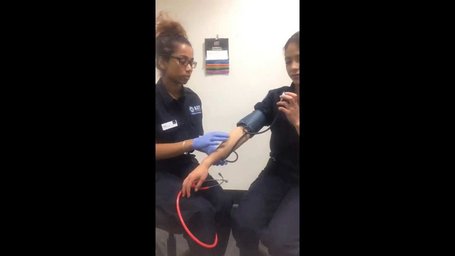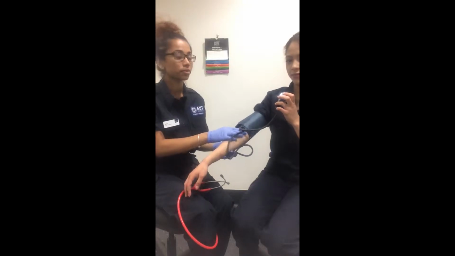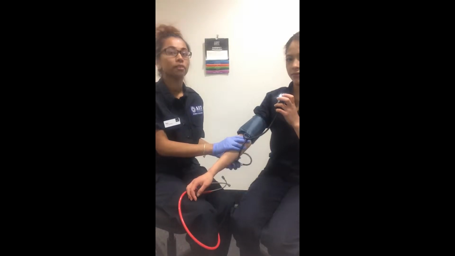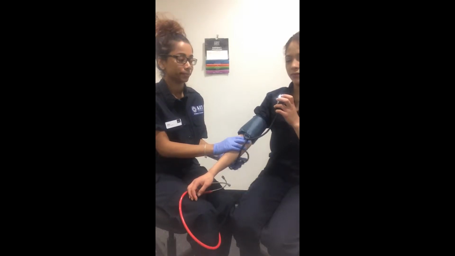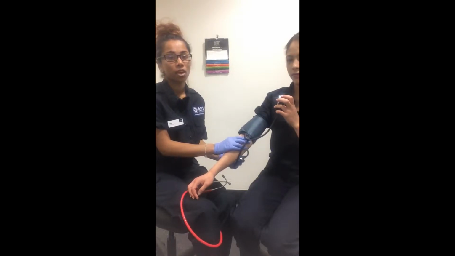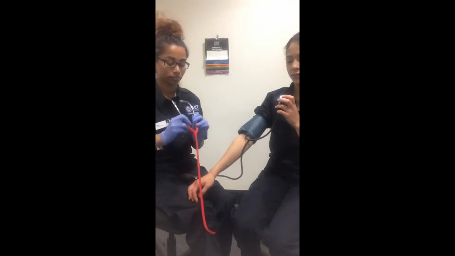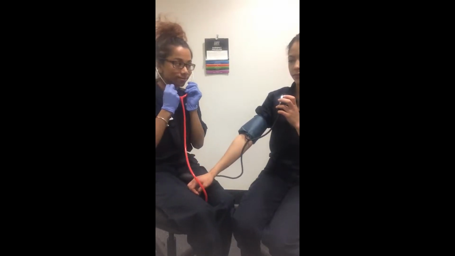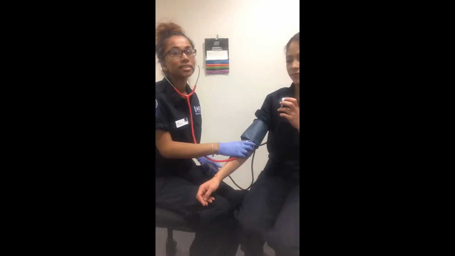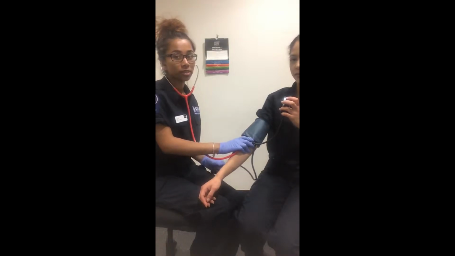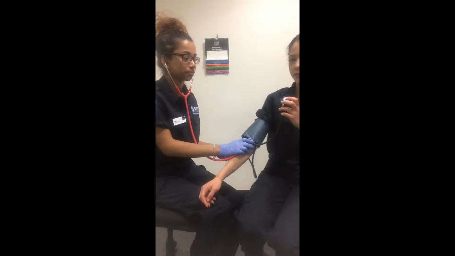So you want to locate the patient's brachial pulse, which is on the medial side of the arm. Once you've located this, you want to inflate the cuff till you can't feel the pulse any longer. Once you can't feel it anymore, just give it one more squeeze and then go ahead and take your stethoscope. Place the stethoscope on the medial side of the inner elbow over the point where the pulse is read. You want to then slowly release the pressure till you hear the heart sounds.